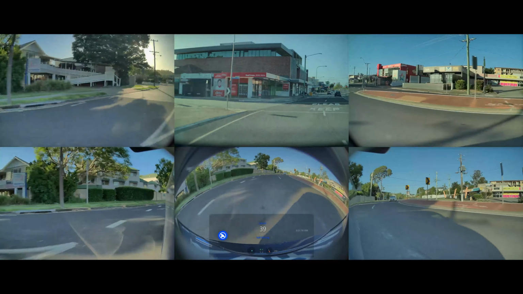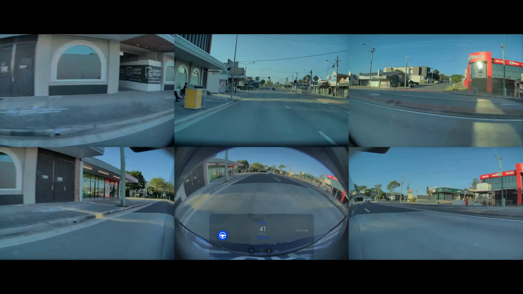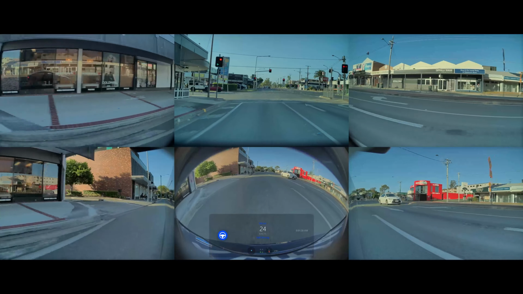Coming up to this light here, it's an interesting situation. So we've got, it slows down for the yellow nicely. We've got a green left arrow. Doesn't proceed.